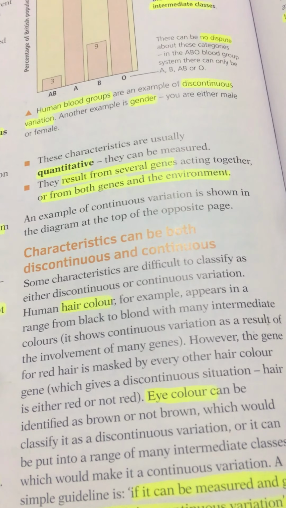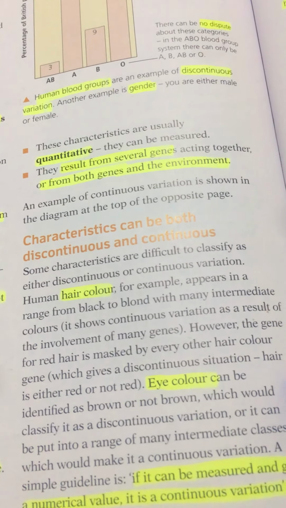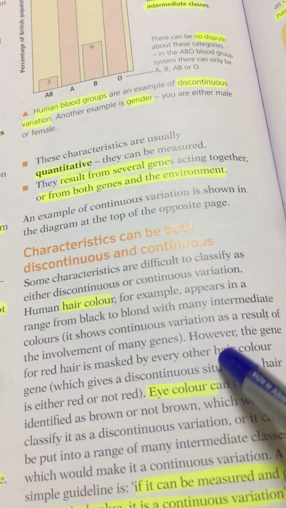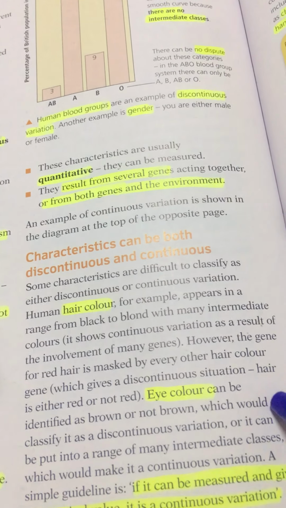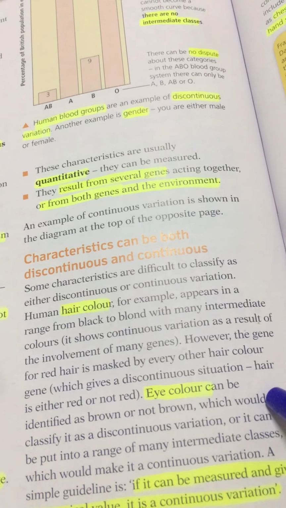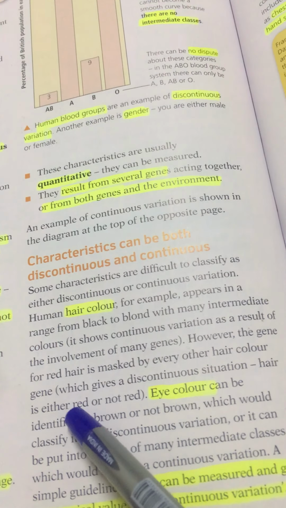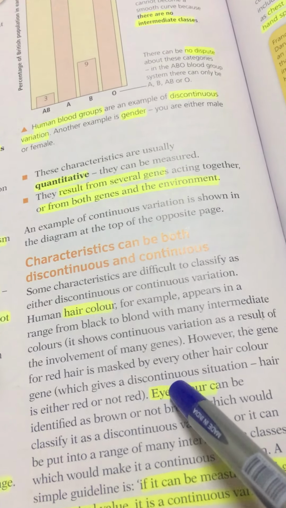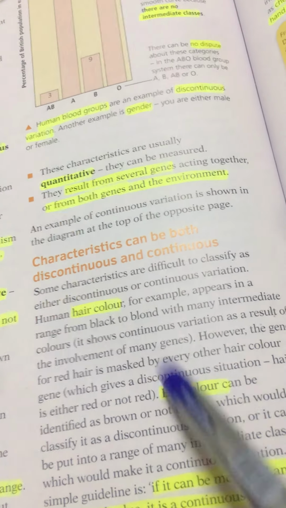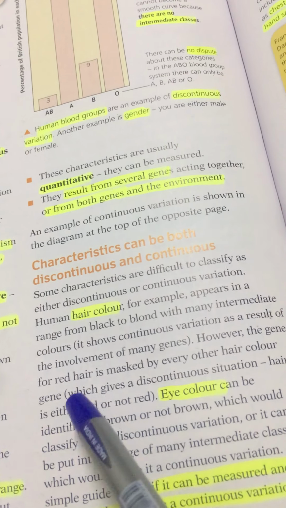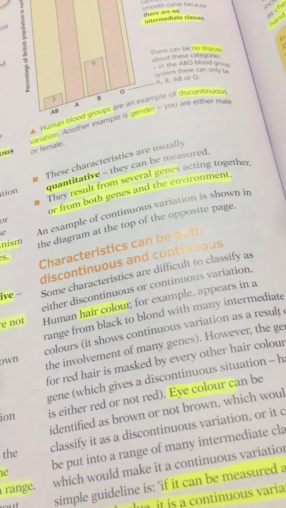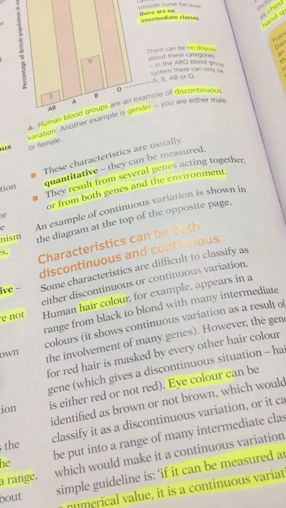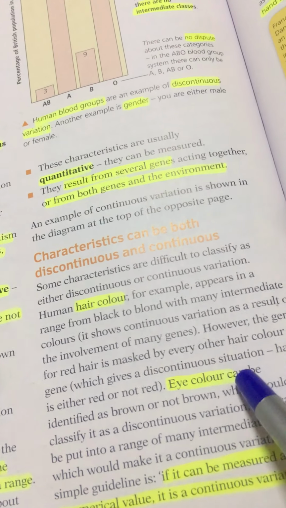How can it be discontinuous? Actually, we have the gene for red hair color. Here, the presence of this gene can tell us if the hair color is red or not red. So here we only have two choices, red or not red, like male or not male, so male or female. So when we have the quality of hair, red or not red, here we are talking about a discontinuous situation.